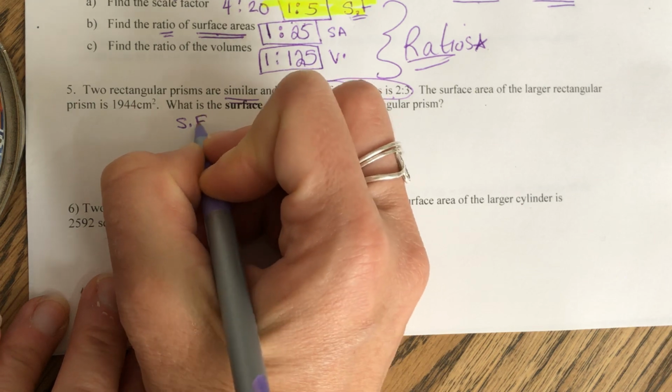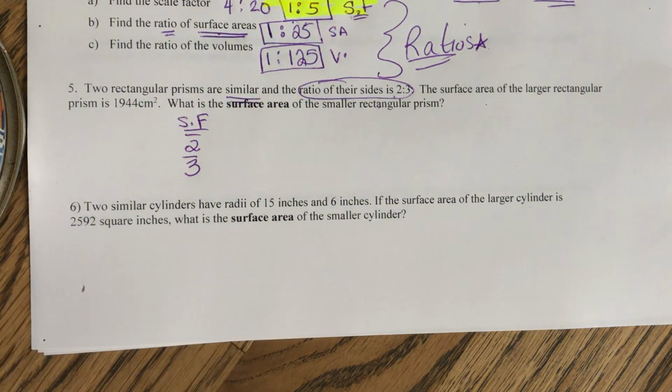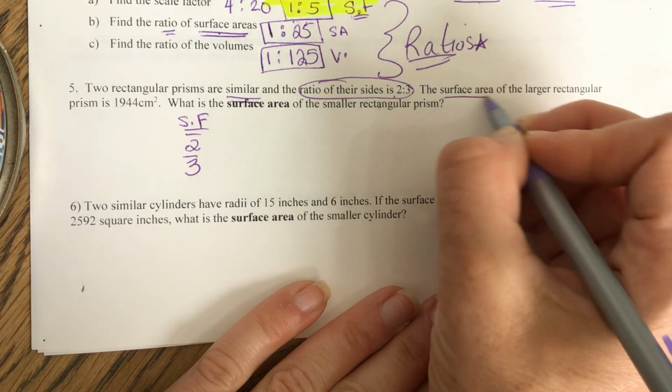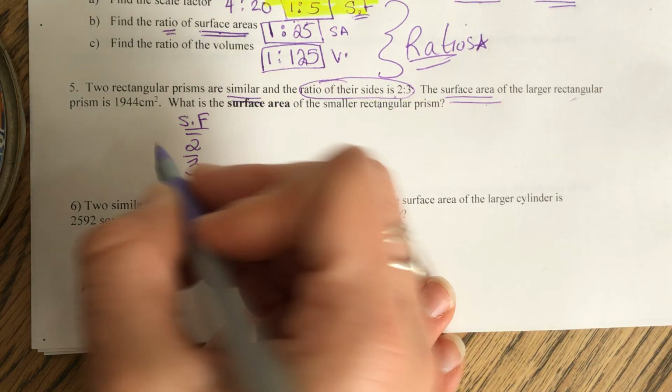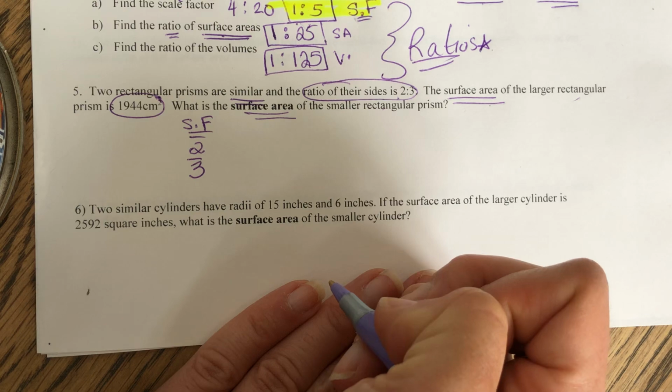So I want you on your paper to write scale factor, and it's 2 to 3, so we're going to put it as proportions because we're going to end up cross-multiplying and solving. So then it says the surface area of the larger prism is 1944. What's the surface area of the smaller prism?